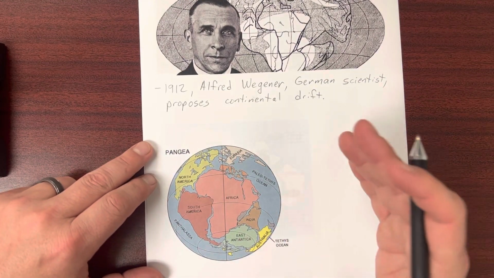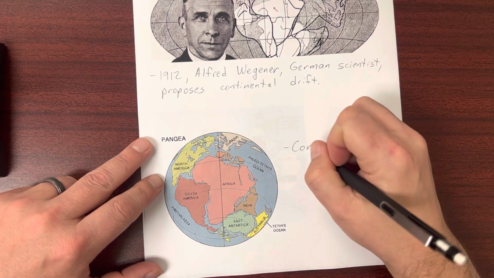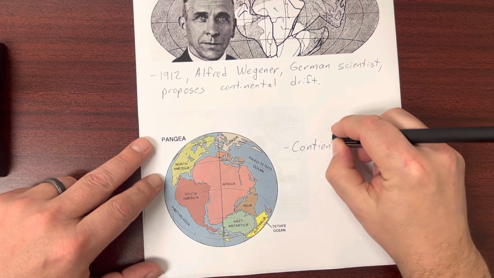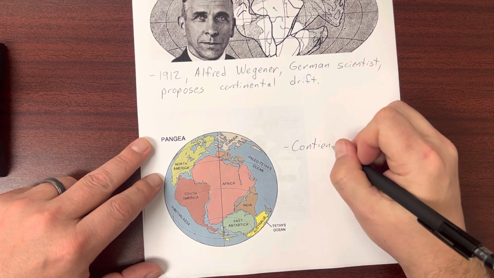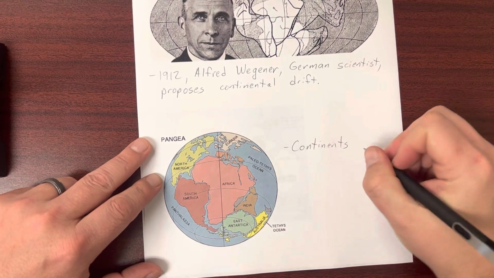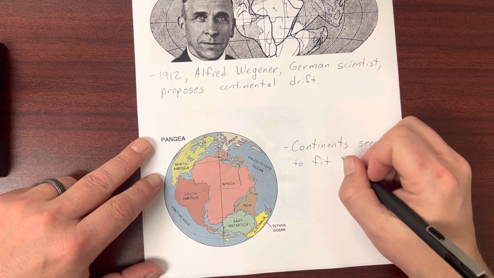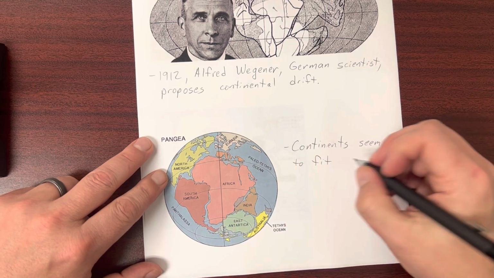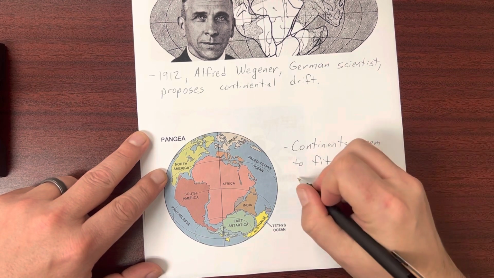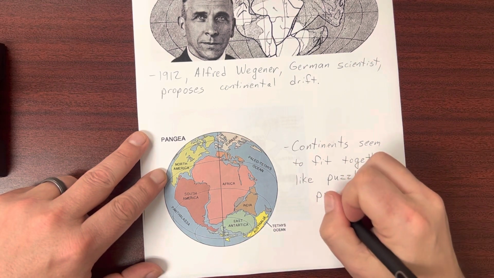And what he noticed, which a lot of people had noticed even before him, was that if you rearrange the continents, like if you take a map and you just cut it into pieces, you can put them together like puzzle pieces, especially when you look at North America, South America, and Africa. It's really uncanny how well those coastlines fit together. And even since early map makers, they noticed this, but most people just assumed it was coincidence, okay?